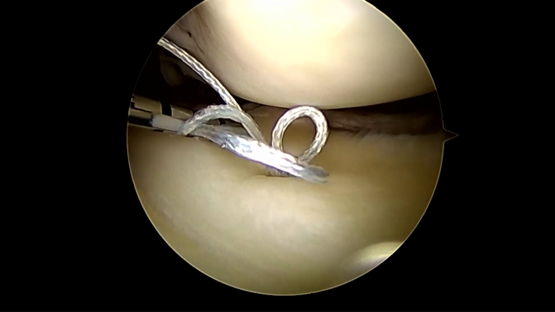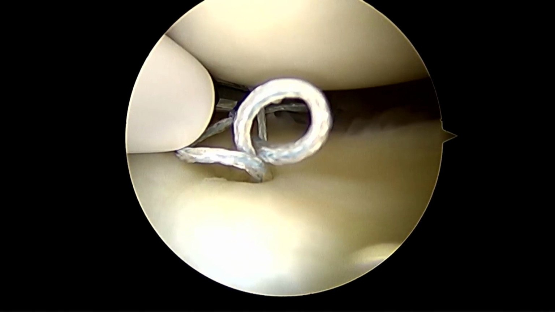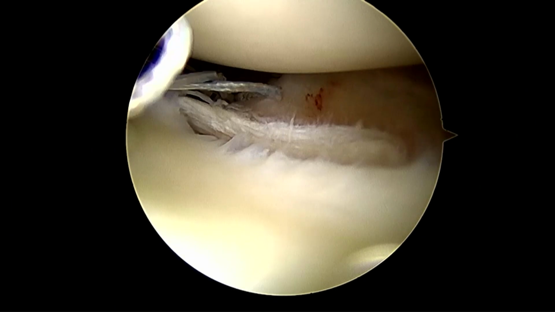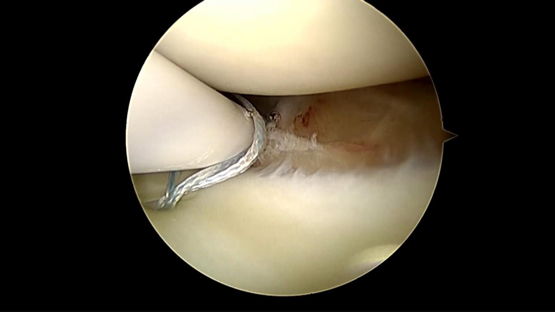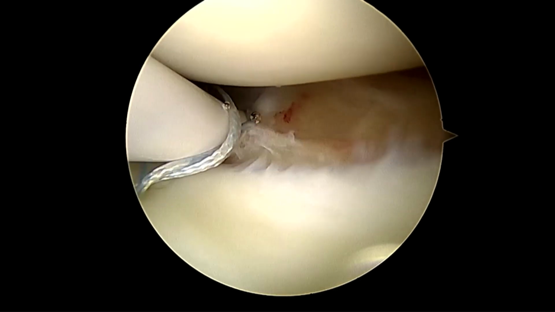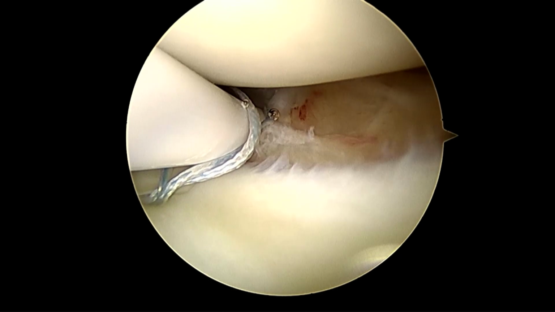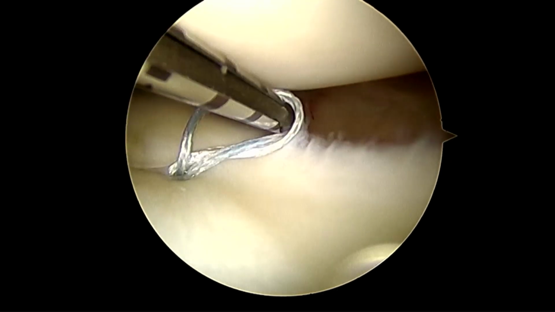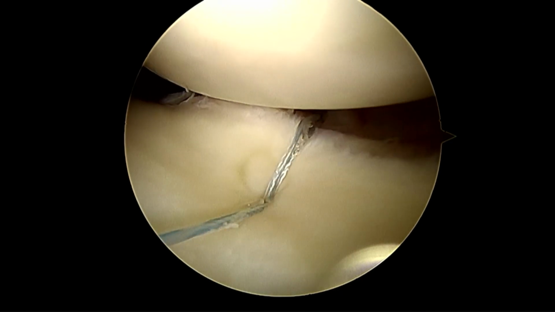And vertical mattress suture has better pull-out strength. We avoid taking a horizontal mattress suture, but sometimes there is a cost constraint, so we take a horizontal mattress also. And now it is going to the periphery and the peripheral part of the meniscus, so that we get good compression at the tear site with the vertical mattress type of configuration.